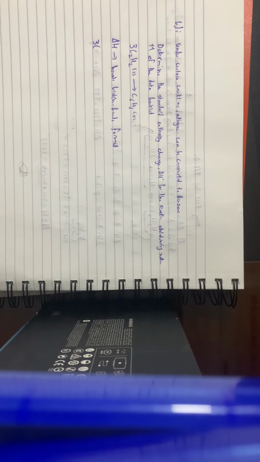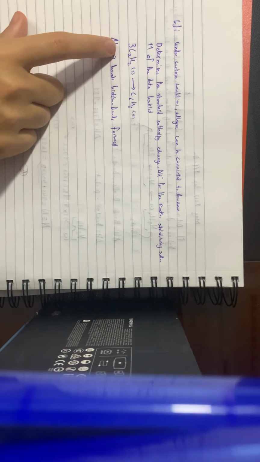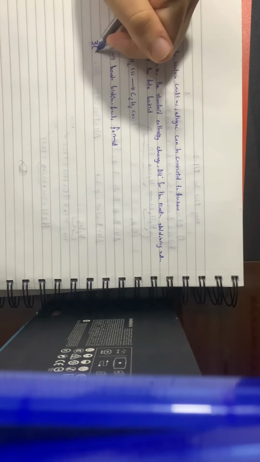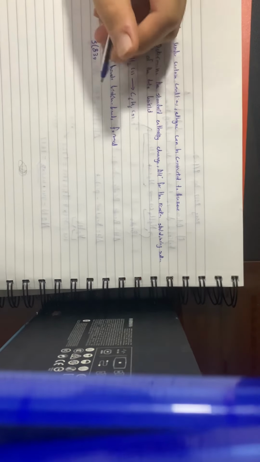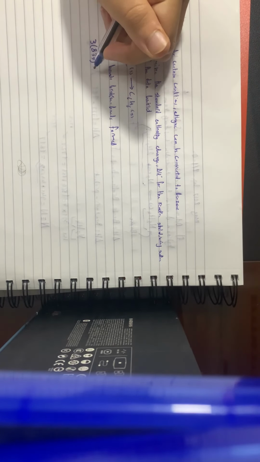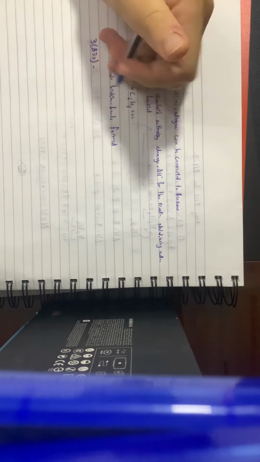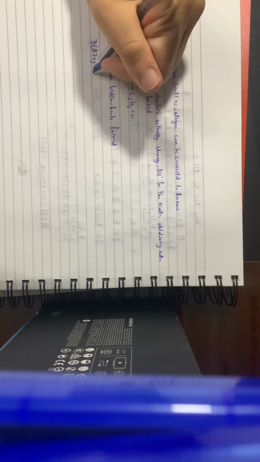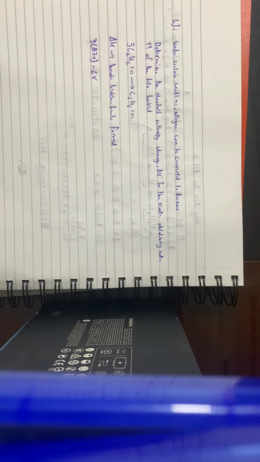So the first thing here we have is 3 for the carbon triple bond, which is going to be 839 if we look at the multiple bonds section from section 11. And then minus 6 for the carbon bond times 507.